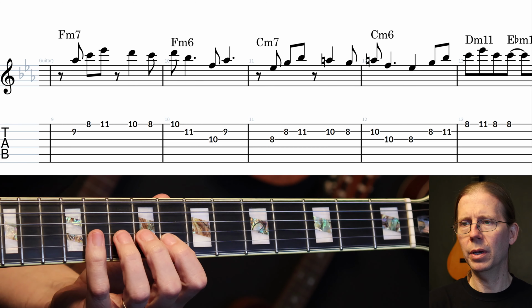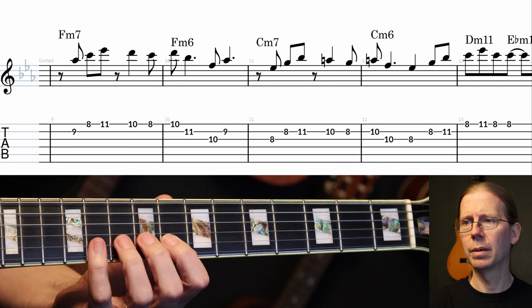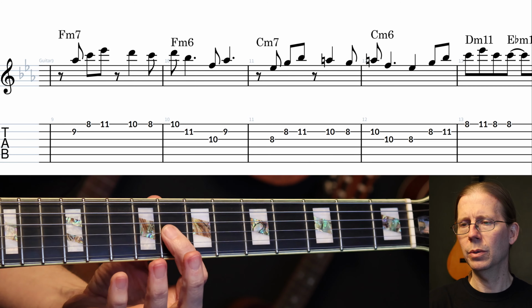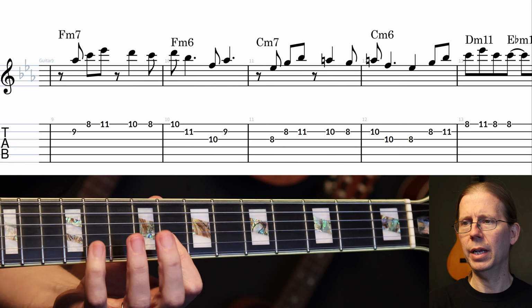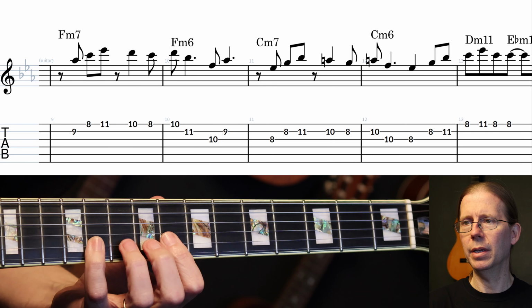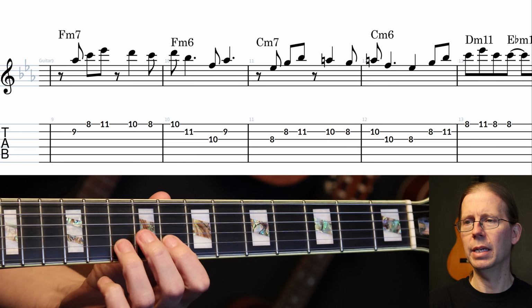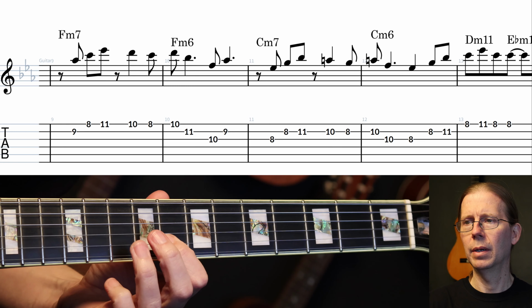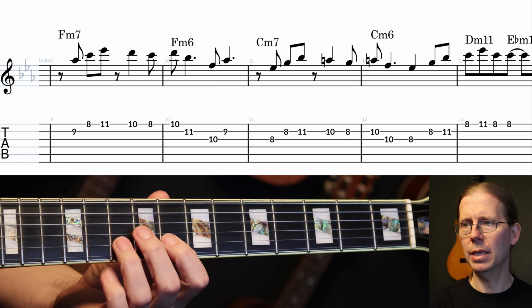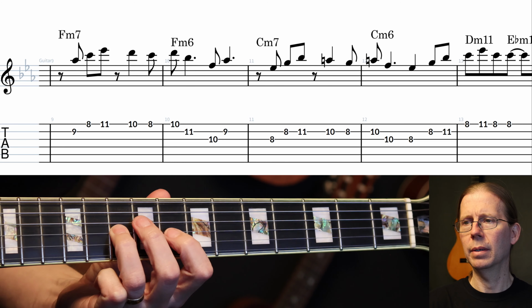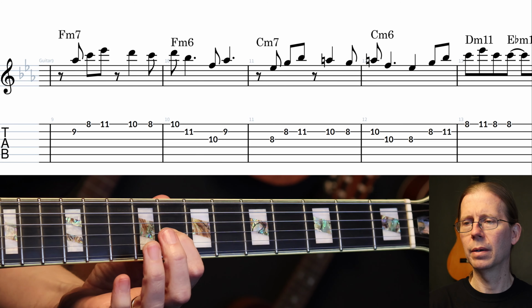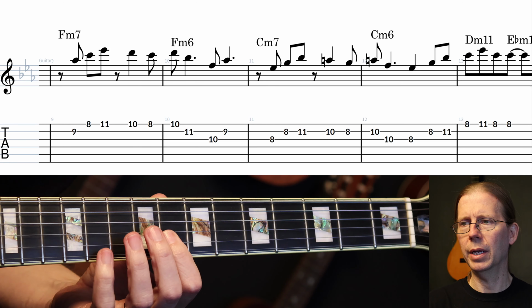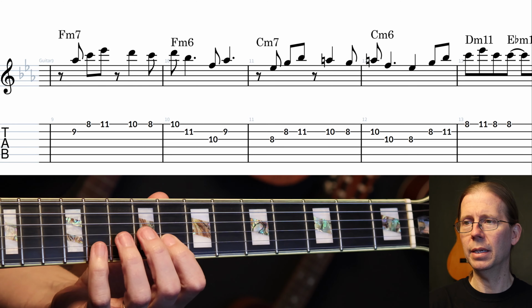Okay, and then moving on, measure 3 on the screen here. Okay, so string 3, fret 8, string 2, fret 8, and then string 2, fret 11. Staying on string 2, 10 and 8. And then back to 10, 8 on string 3. And then we're going into our next segment where we'll play 8 and 11.